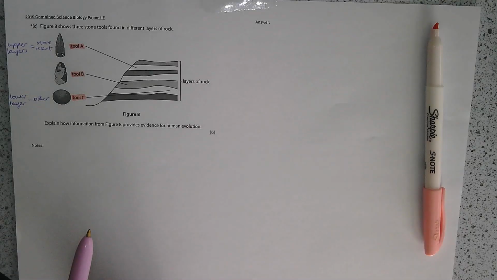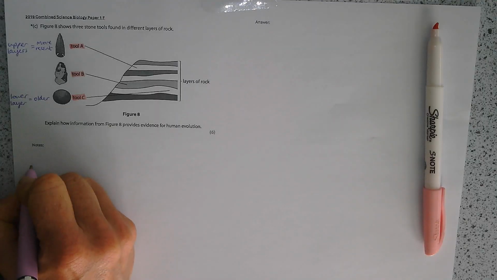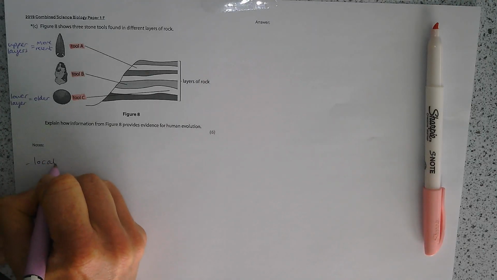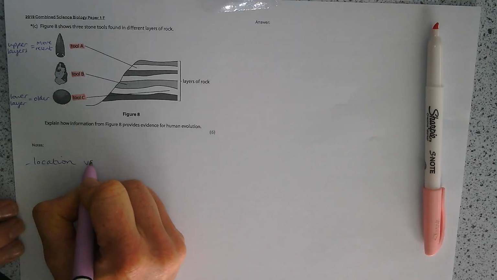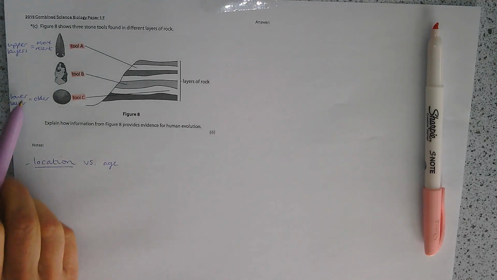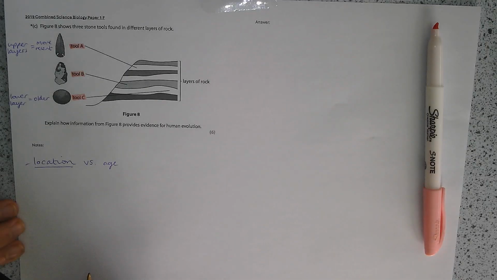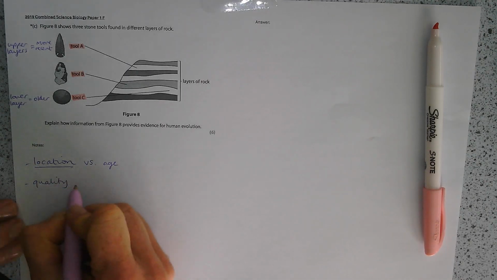So there's a few things that we'll need to cover in the answer. So first of all, just describing things to do about the location of each tool and how that links to the age. So pretty much what we've just sort of annotated there. We'll have to talk about the quality of each tool.